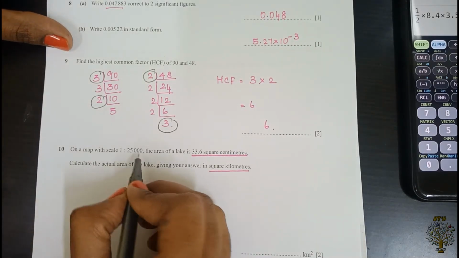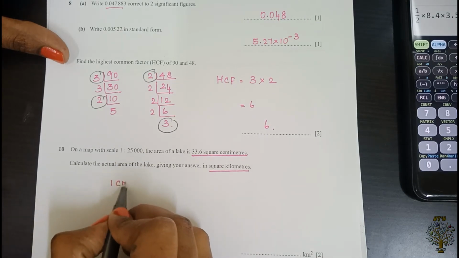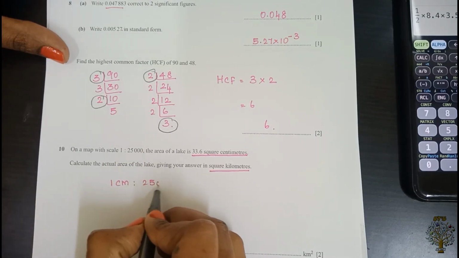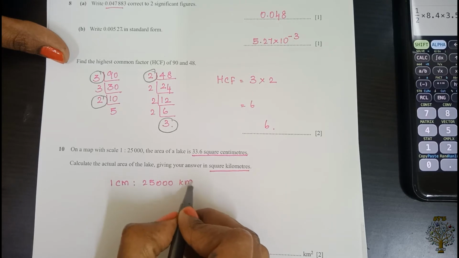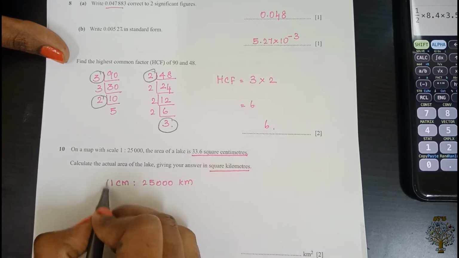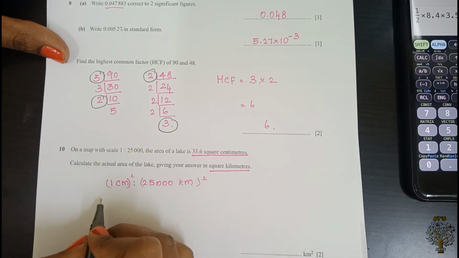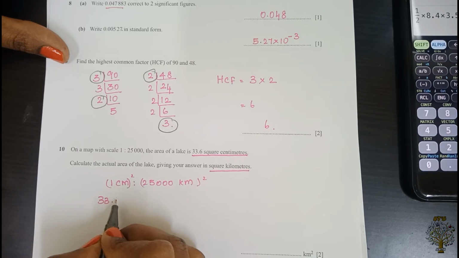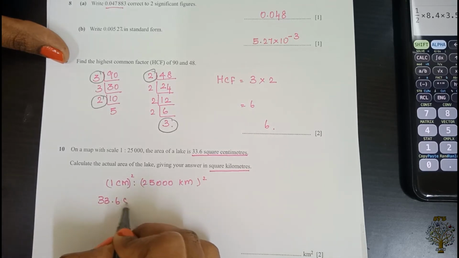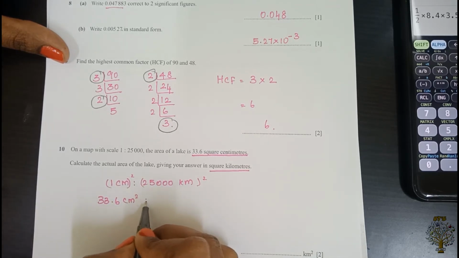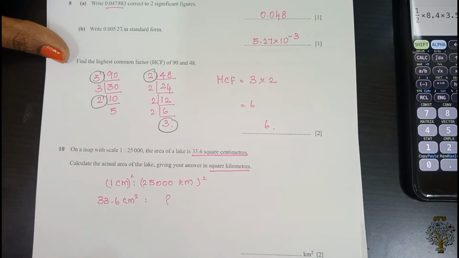This is in terms of just kilometers. I am taking 1 centimeter is to 25,000 kilometers. We need in terms of square, so taking square. Okay. Now the question states that this 33.6 centimeter square in the map means what is in the reality.